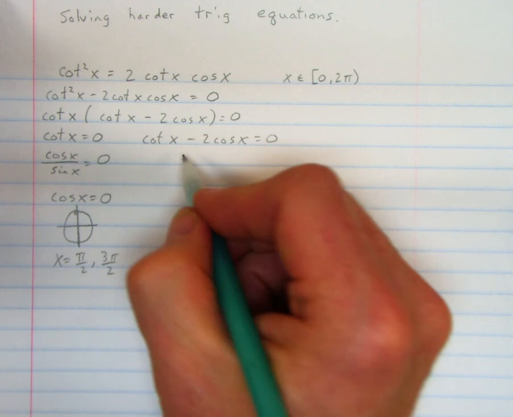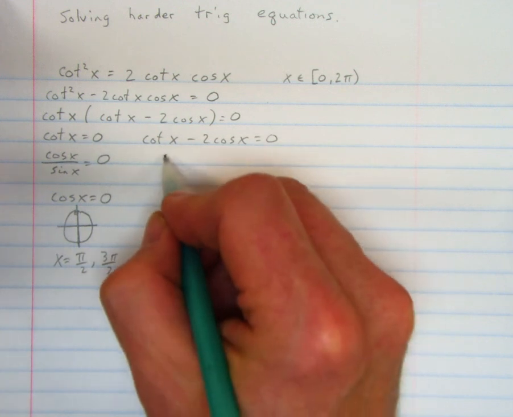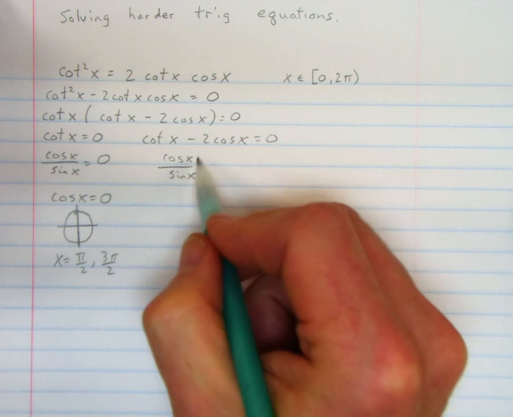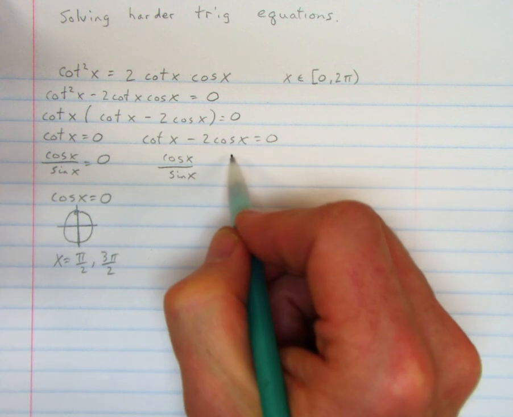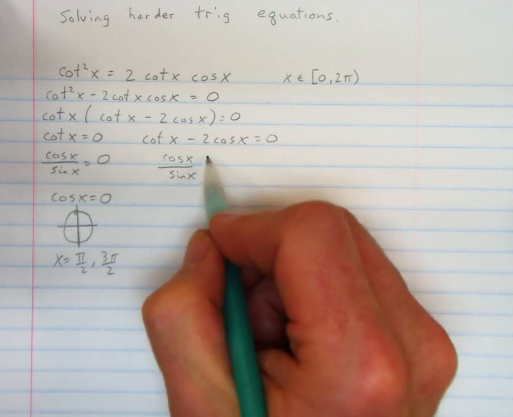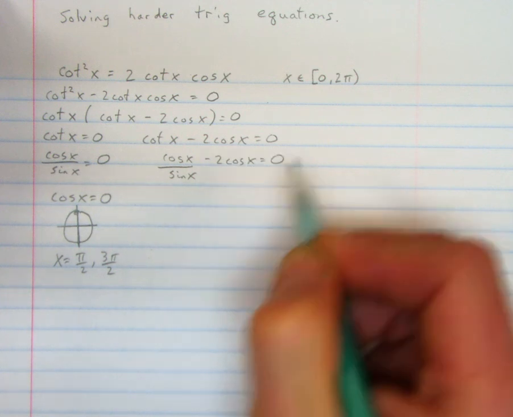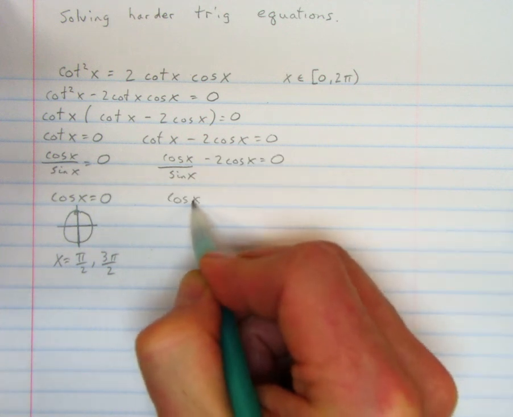Now we can come over here and take a look at this, and we'll have cosine x over sine x. And note we're going to have a cosine. We can just write a cosine that is common to both of those. We could factor that out as well.